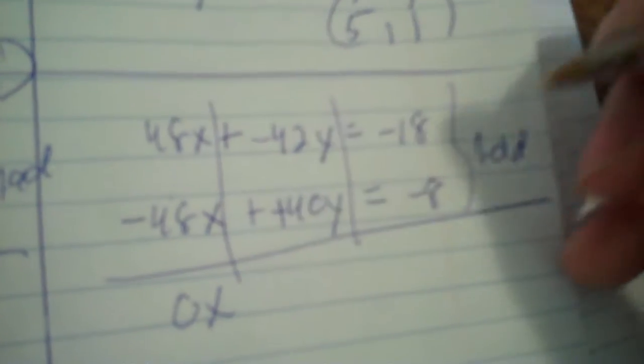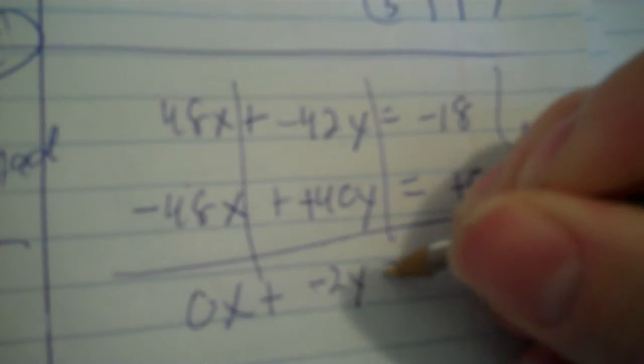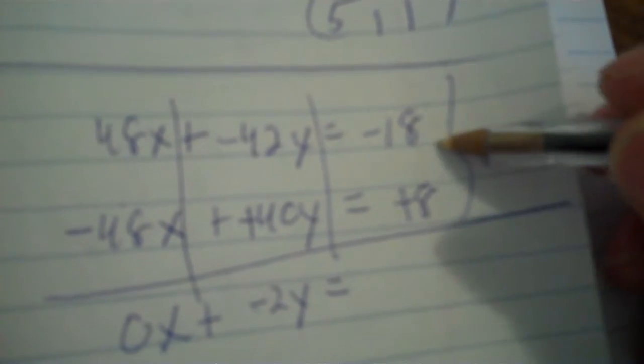Now try this again. Okay, now this isn't going to add to 0, but if you make that a negative, it will. But then you have to make the rest of these opposites. So the opposite of negative 40 is positive 40, negative 8 is positive 8, and then I do my thing. Negative 42 plus 40 is negative 2y. Then we take negative 18 plus positive 8.